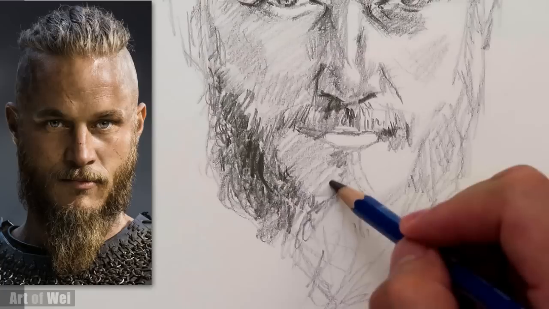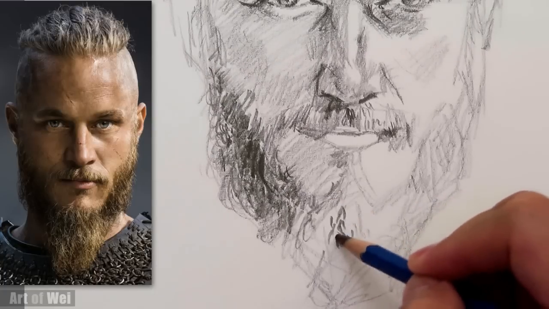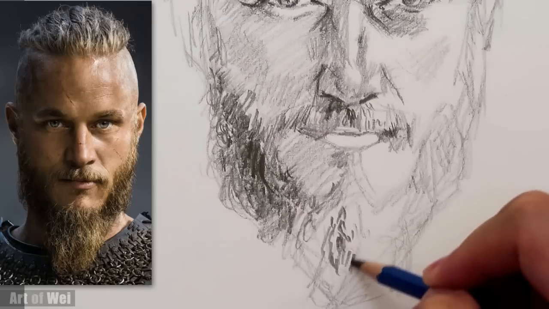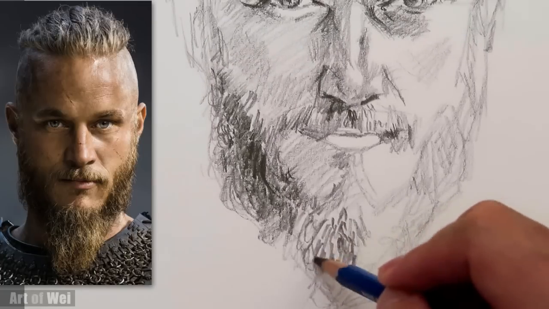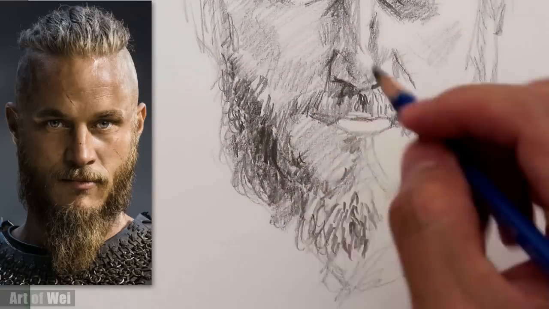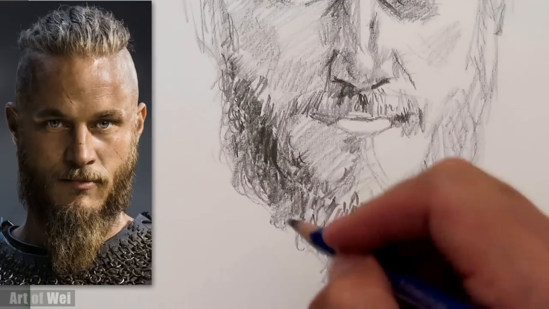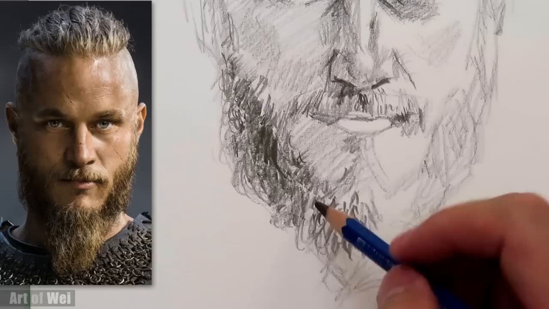Now this part could get crazy, right? Because it's like some in shadow and some isn't. So I'm just gonna do something like this. Just shorter strokes. I think I'll go in eventually with an electric eraser and erase out just a little bit of curls and stuff, and that way you can get back some of the highlights.